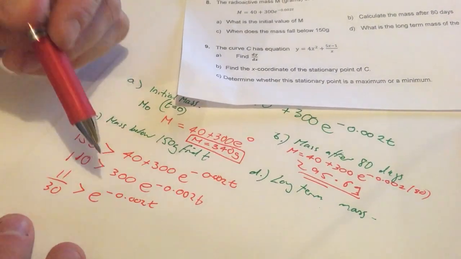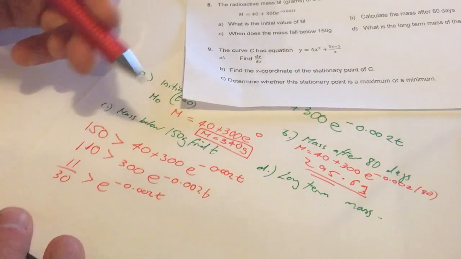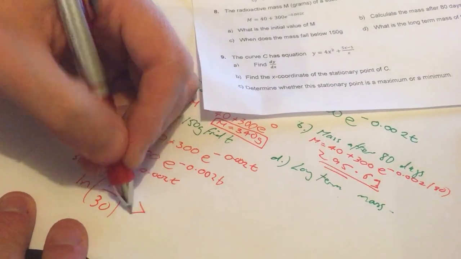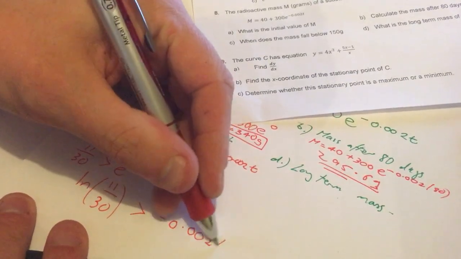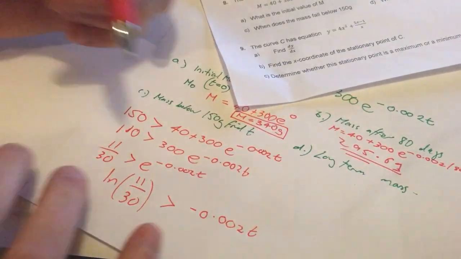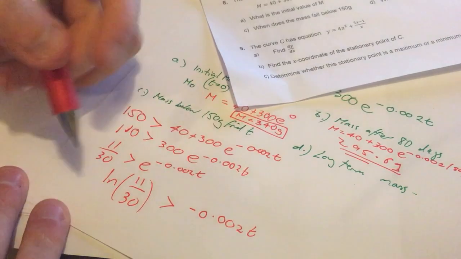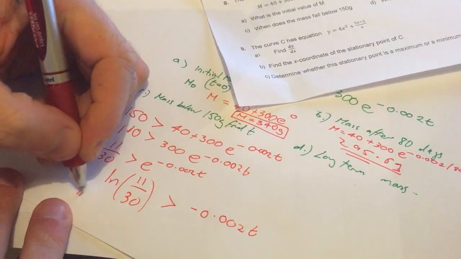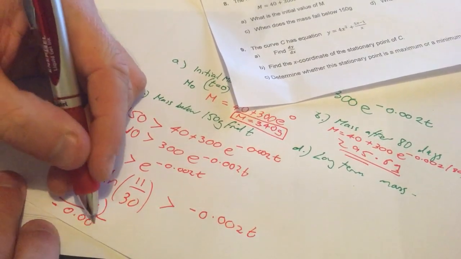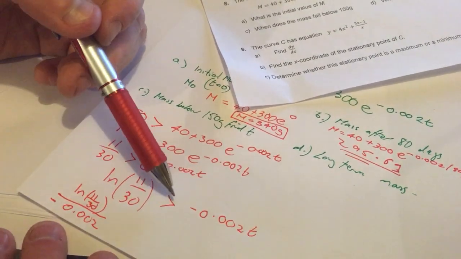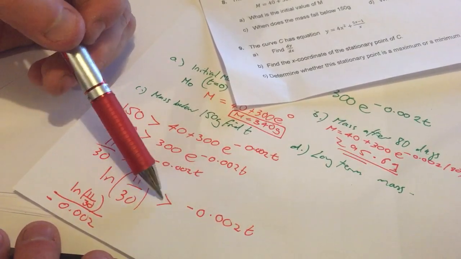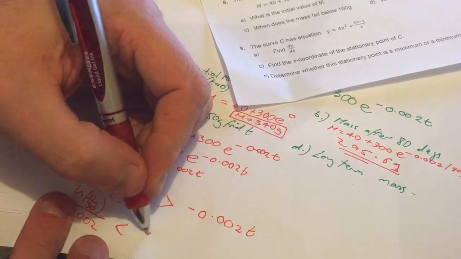Now we want to take logs of both sides because we have e on its own, so we get ln of 11 over 30 needs to be more than minus 0.002 t. And we're going to divide both sides by minus 0.002, so ln of 11 over 30 over minus 0.002. Now, we divided an inequality by a negative, and if you divide an inequality by a negative, you have to change the inequality around. So we get is less than t.